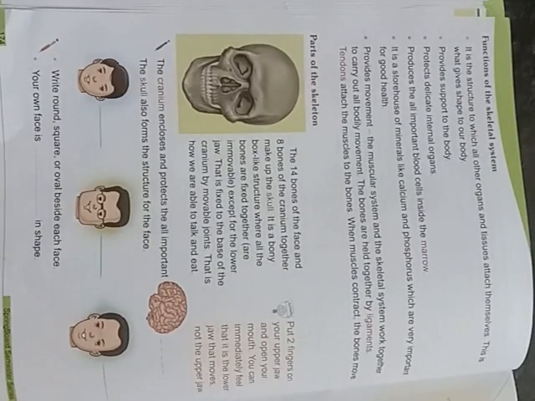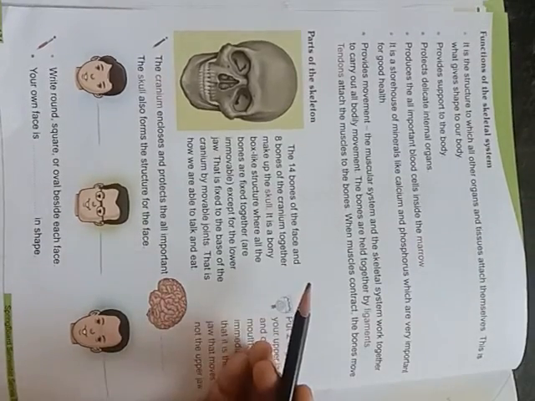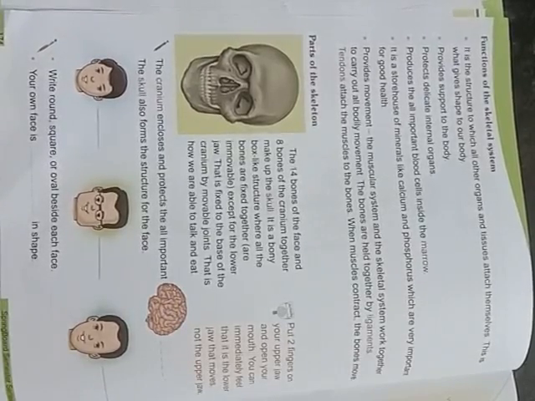First one is the skull. The skull is made up of 22 bones. The 14 bones of the face and 8 bones of the cranium together make up the skull.